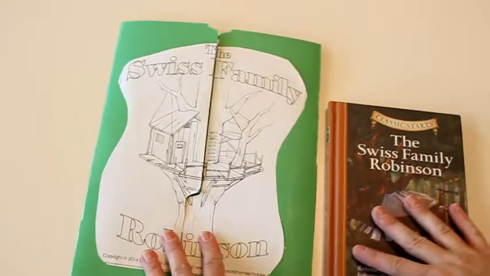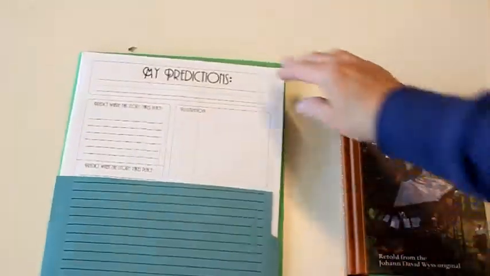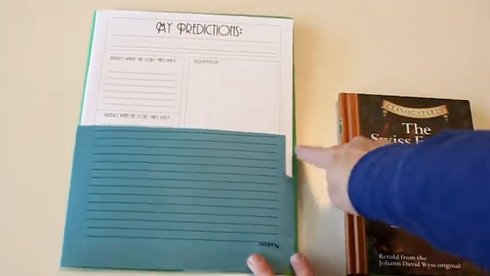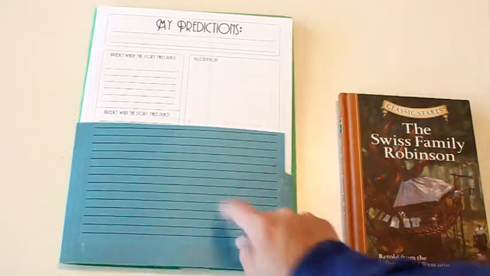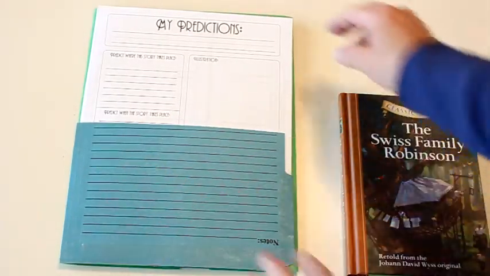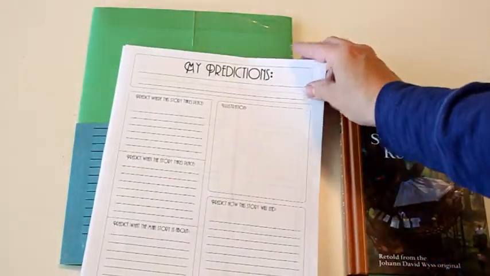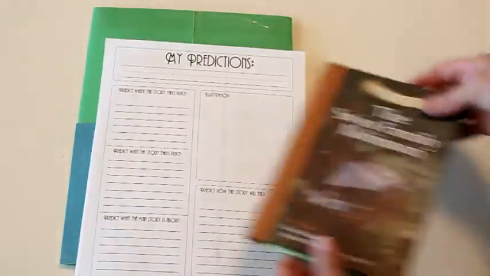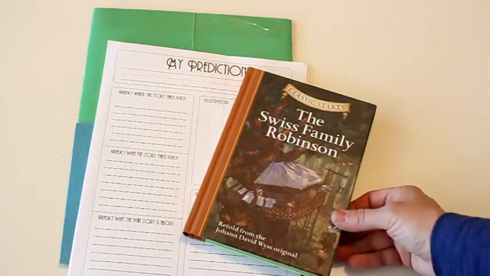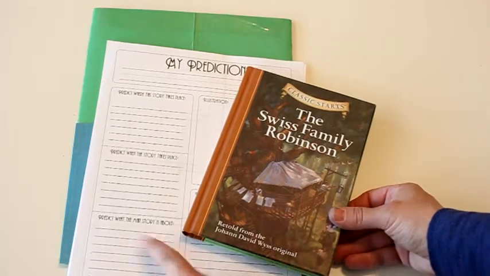So if you fold this lap book back up and then just flip it over, I keep all of my reports on the back, and we just added a pocket to the back. It's just a half of a file folder taped around the edges. And then as always, my units come with several different book reports. One is a prediction sheet, so they can look at the cover and compare it with what they think is actually going to happen.